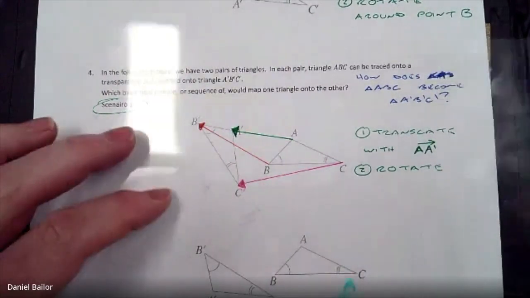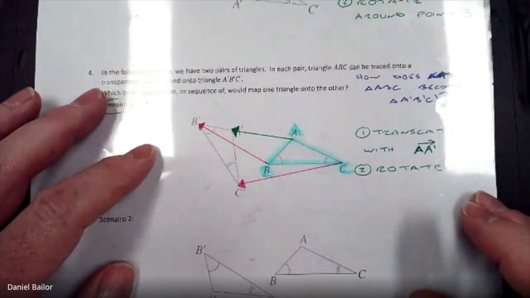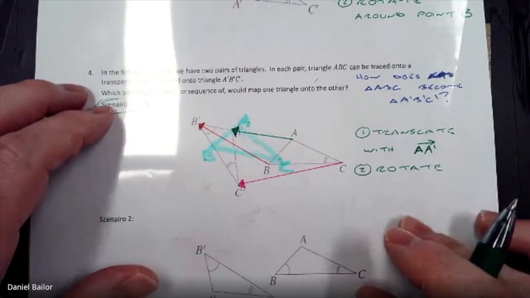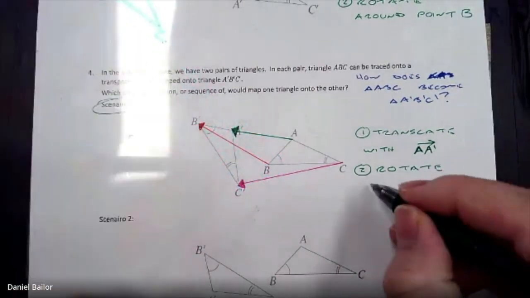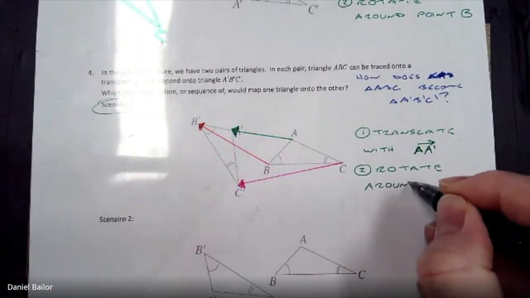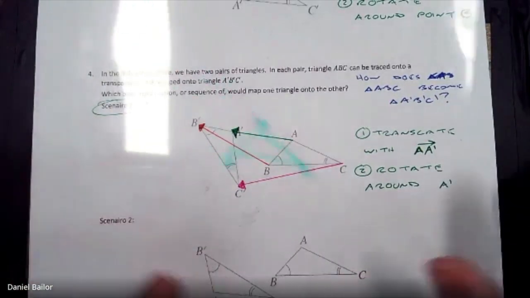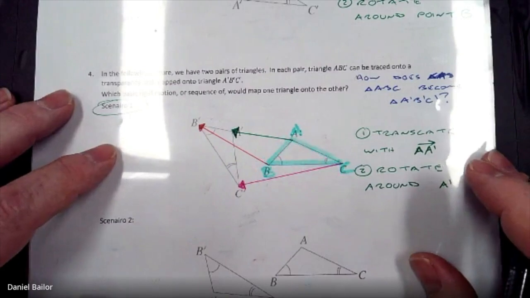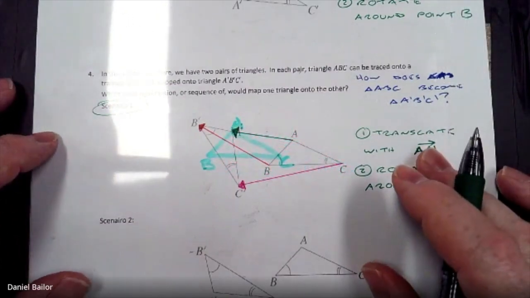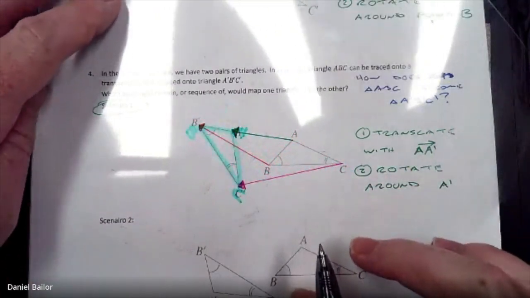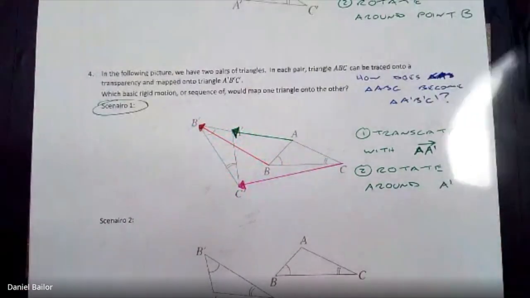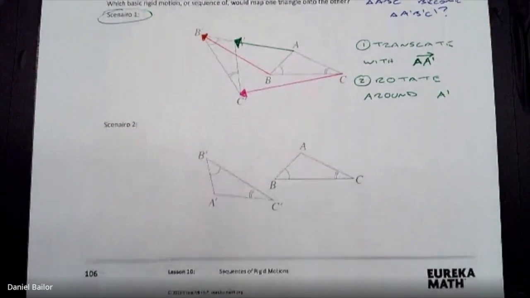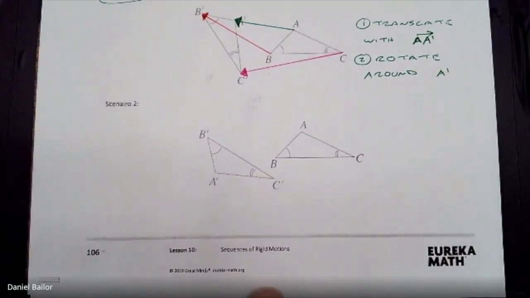So that's my vector that I'm going to follow. I'm going to follow the A prime vector. And then if I do that, I have to rotate around A prime. If you follow a different vector, that's okay. It just changes what point you rotate around. Let's look at scenario 2 and see how that one moves.